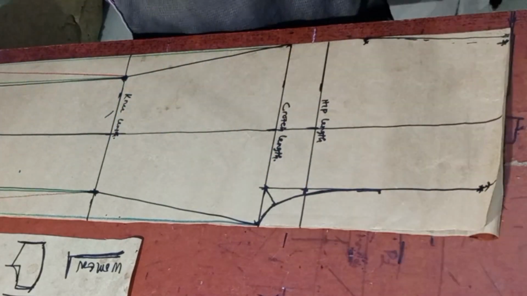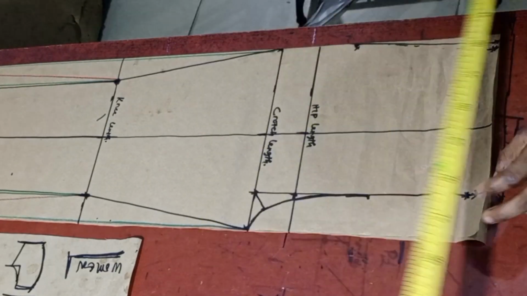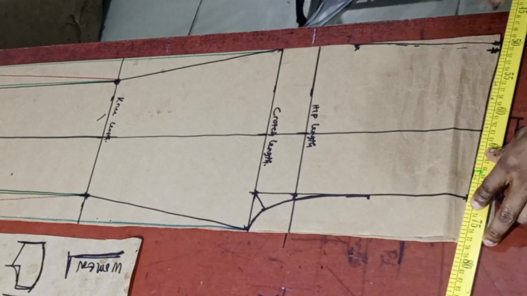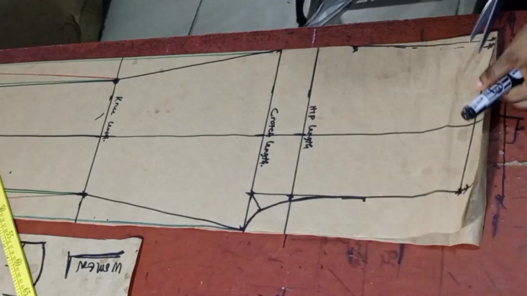Are you seeing it? So when you come down with that, next thing you're going to do, use your rule and connect it to the other part of the edge. Just connect it like this. Are you seeing it? Okay. And we are 100% done for the front.